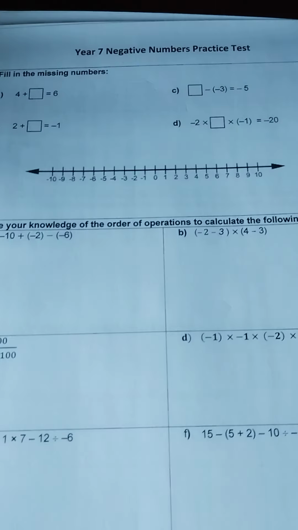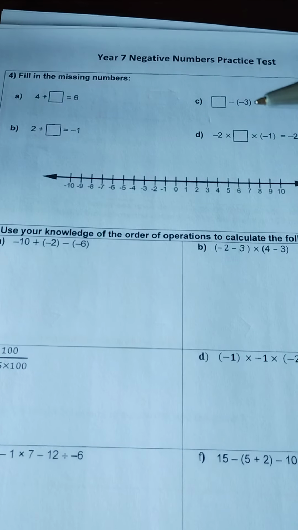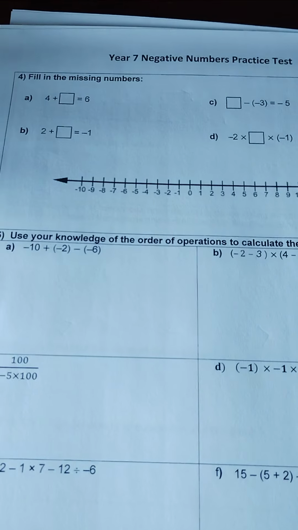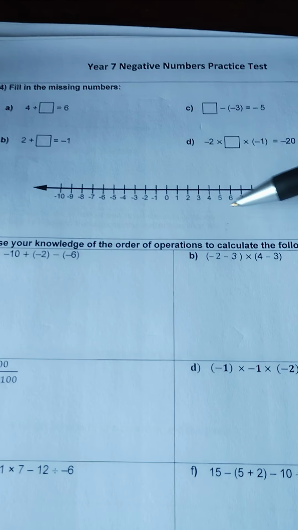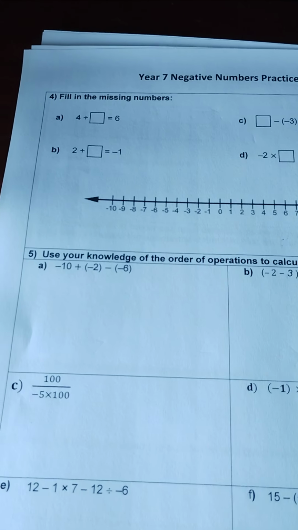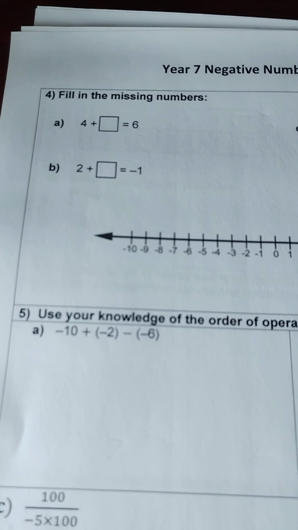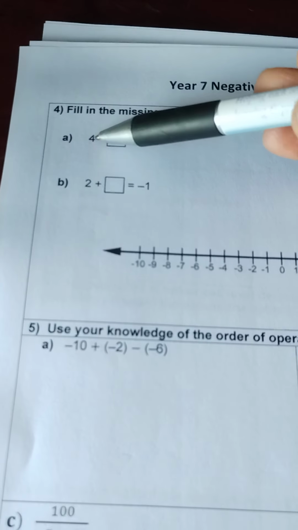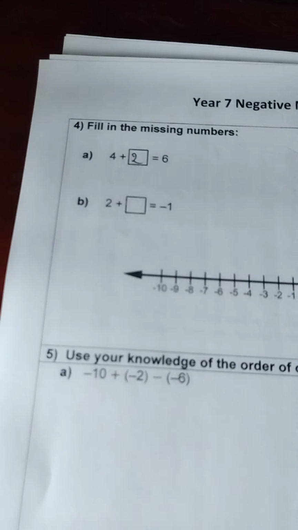Alrighty, with number 4, now this is filling in the gaps. Now these can be tricky, but if you just use the skills that you've learnt already, and number lines can be useful as well. So I've got a number line here ready to go. You should be able to work it out slowly. So with the first one, 4 plus something equals 6. Now that's all positive numbers because 4 plus 2 gives me a positive 6. So that's something I've done before.